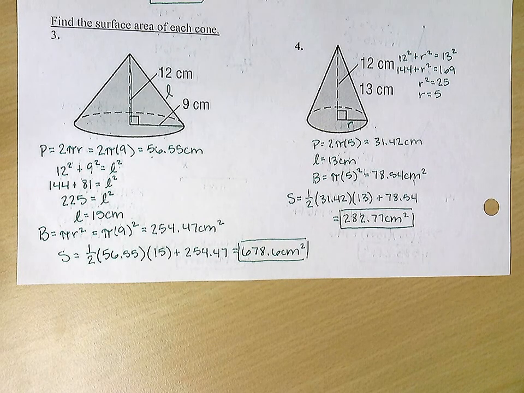If it asks you for lateral area, lateral area is just that 1/2 P times L piece. So you just don't add on that capital B value. Lateral area is just the first half of that equation. Any questions on surface area of pyramids or cones?